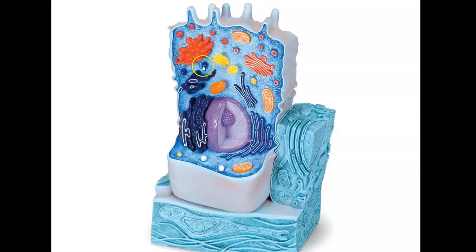So as products are made, you can see this is the rough endoplasmic reticulum. As vesicles are produced, you can see these little blue balls. They will enter into the Golgi apparatus and then move throughout that series of flattened sacs, and then come out the other end and then be transported across the cell or out of the cell.